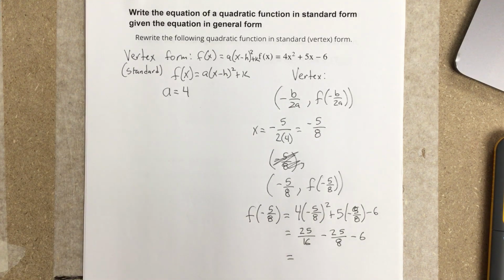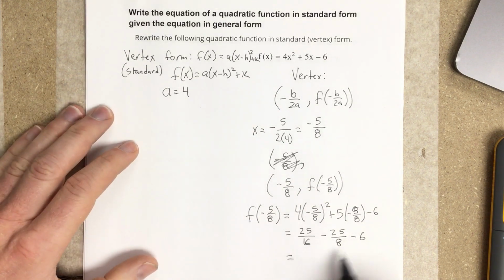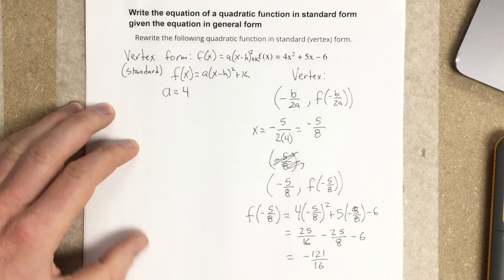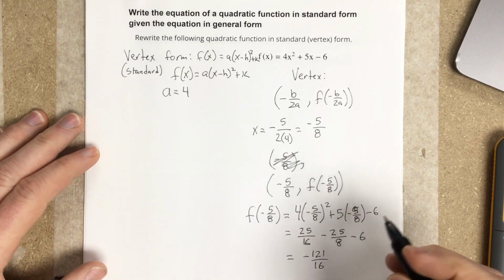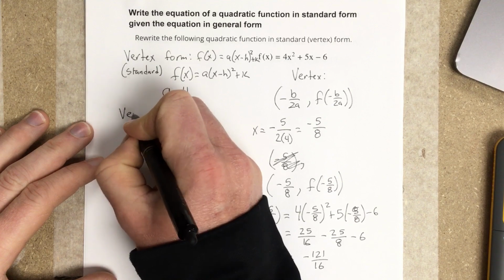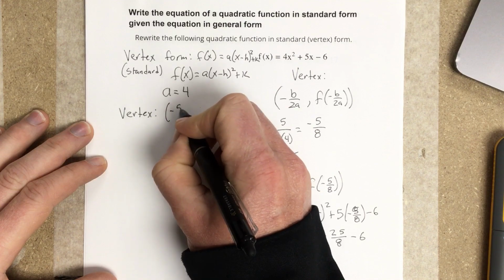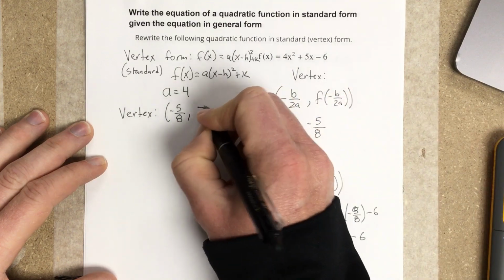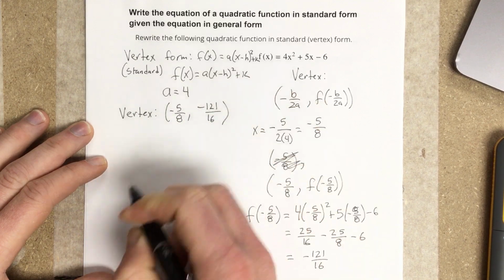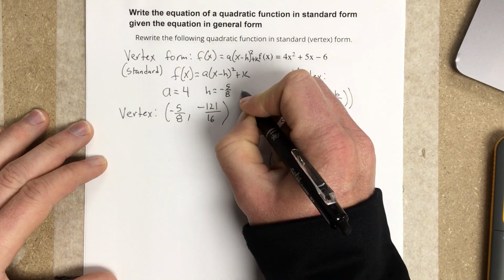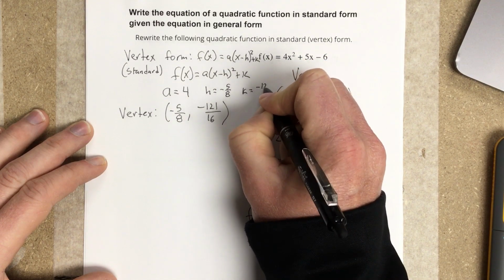Let's plug all that in the calculator. So negative 25 over 8 minus 6. Obviously, you can find common denominators here. I'm just trying to be quick. So negative 121 over 16. So my vertex would actually be negative 5/8, comma, negative 121 over 16, which means my h value is negative 5/8, and my k value is negative 121 over 16.